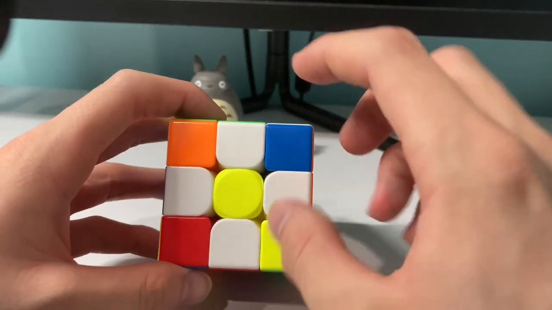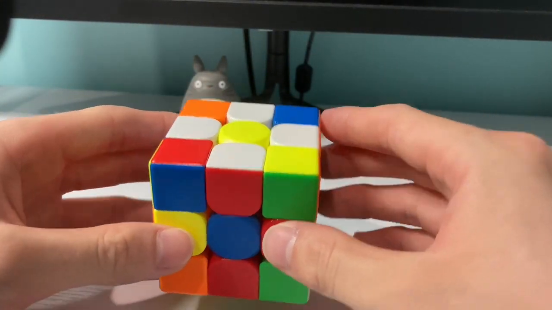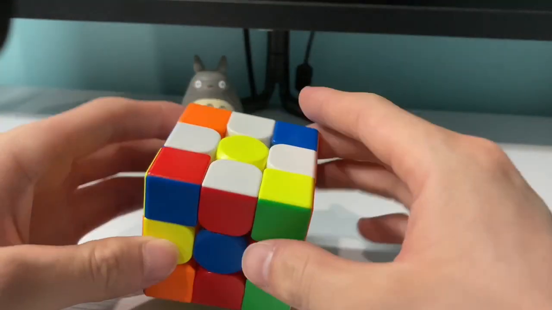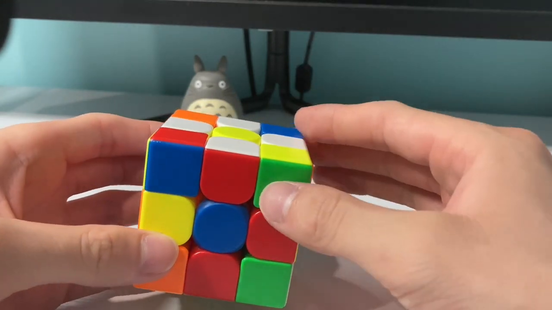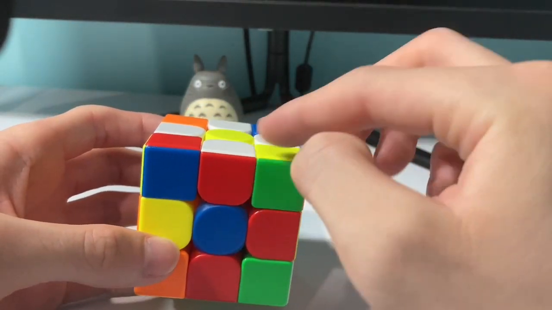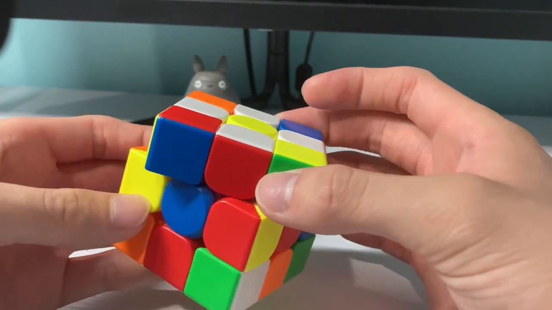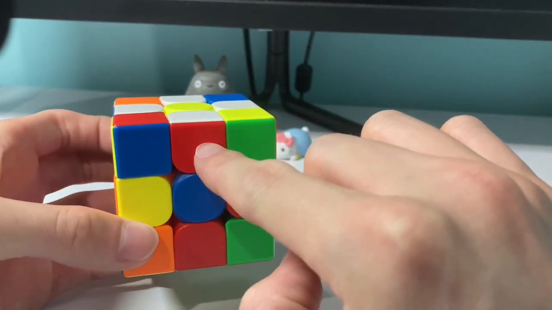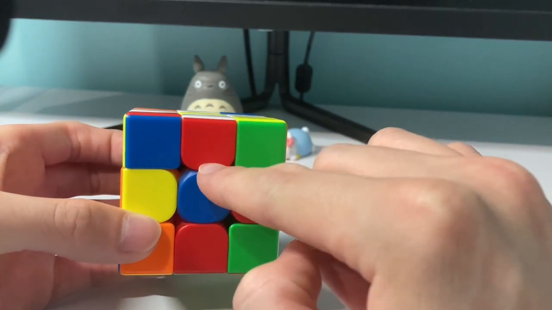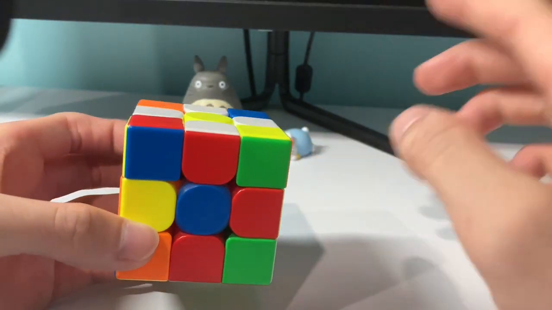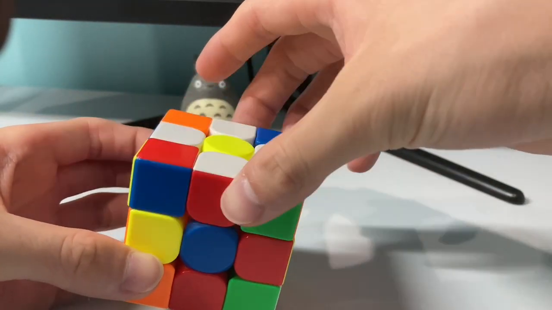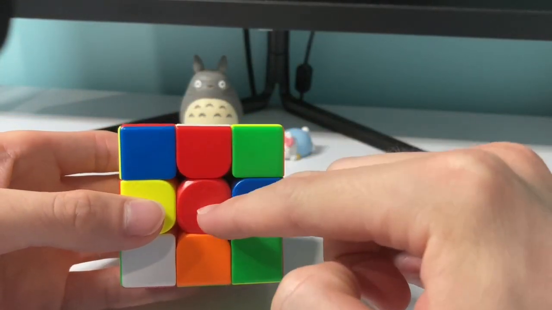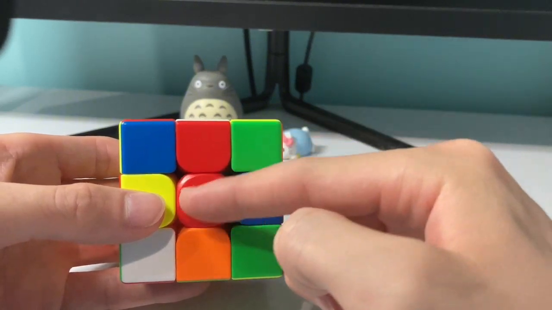So yeah, once you get the daisy, the next step is to just pick any of the 4 middle pieces. So let's pick this one, for example. So this is white and red, right? So white and red, we want to find this red, the centerpiece. And you want to match it up. So this is not matched up because this is red and blue, right? So you want to move this top layer until it matches with red and red, or whatever color it needs to be.